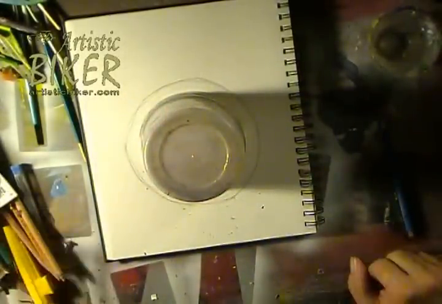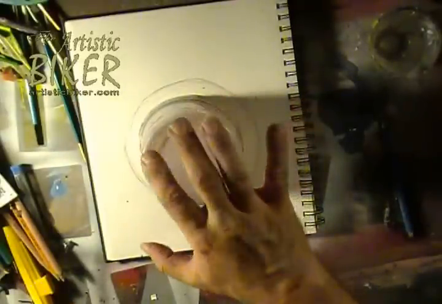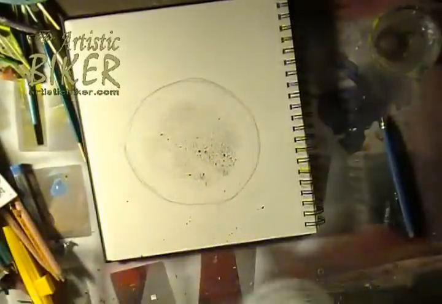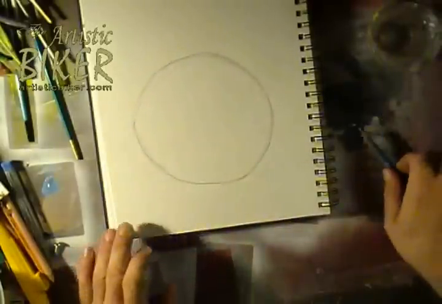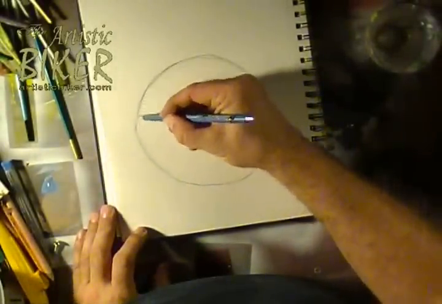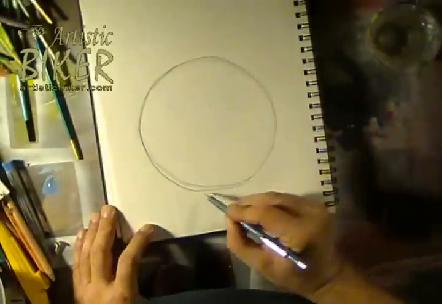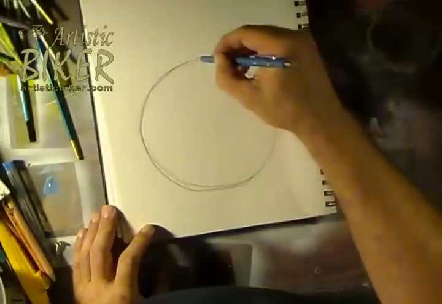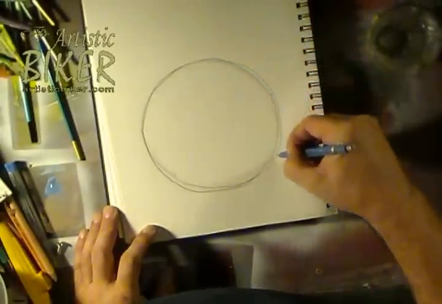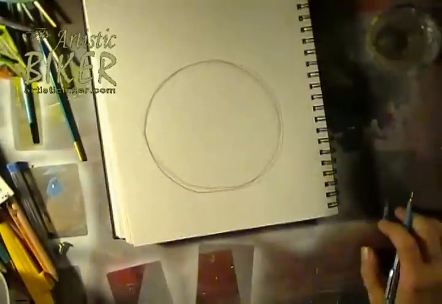In this instance, I don't have to have a perfect circle. So we're going to get as close to a perfect circle as we can without using a mechanical device such as a protractor, compass, or round object, because really, this is just for informational purposes.